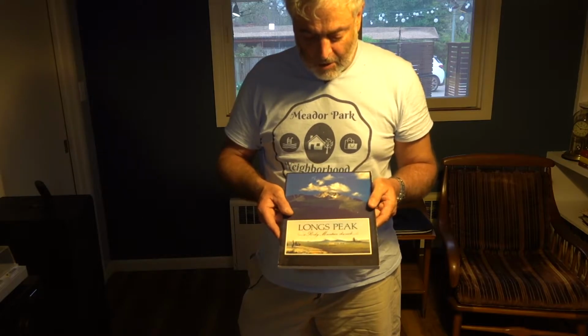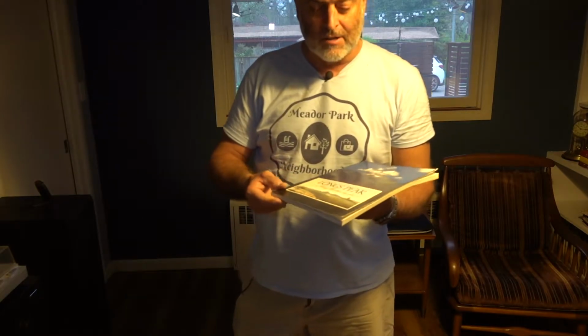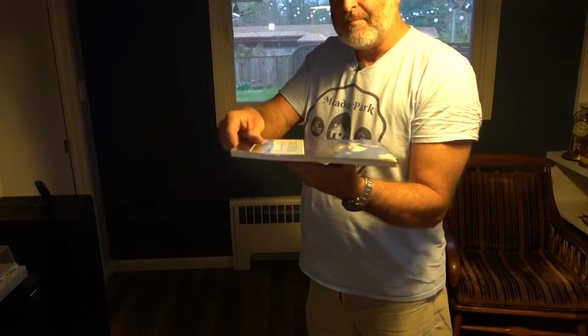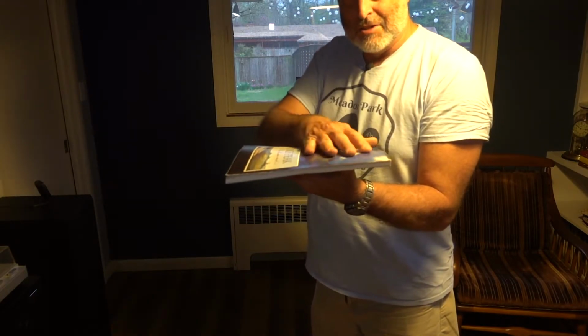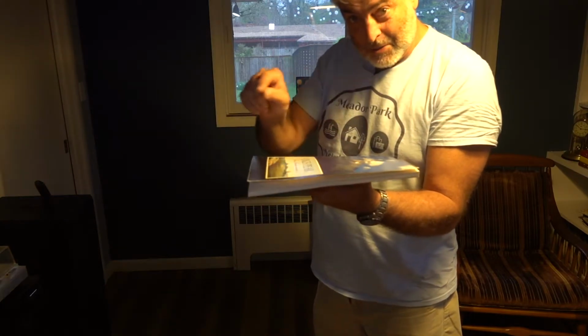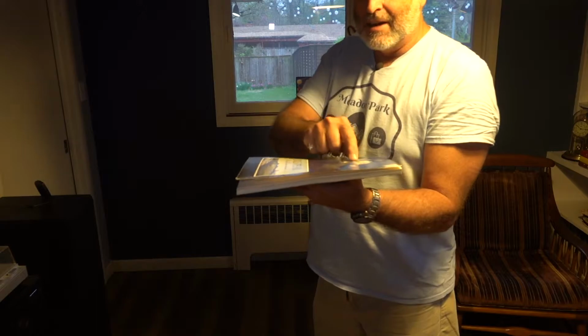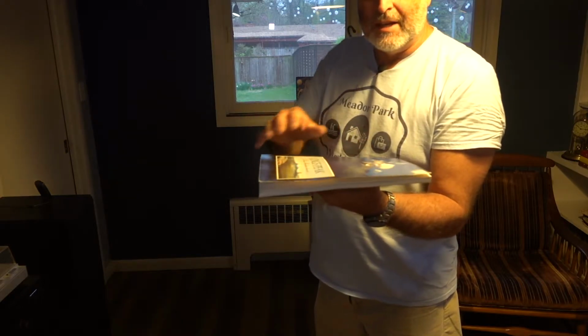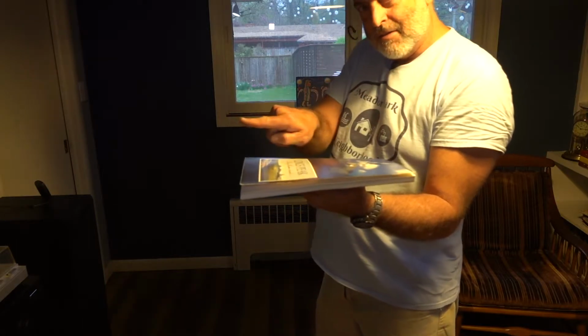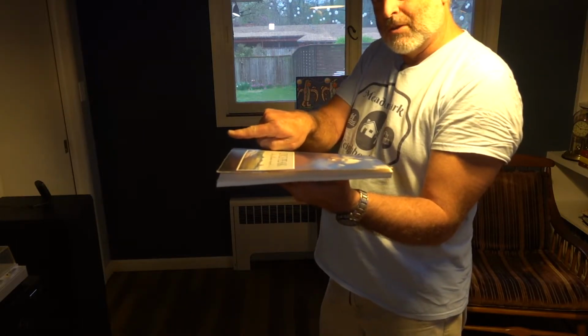So with Long's Peak here, I'm actually going to demonstrate something. This book is a flat plane. A plane, as you know, is defined by at least 3 points, right? A line has 2, a point has 1. And so this plane is oriented in 3-dimensional space. As it turns out, that direction right there is north.